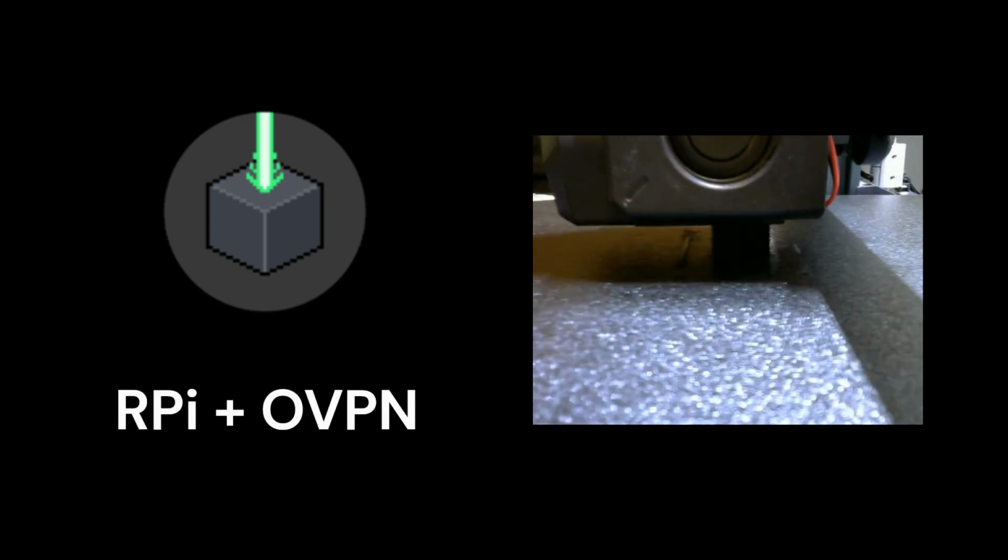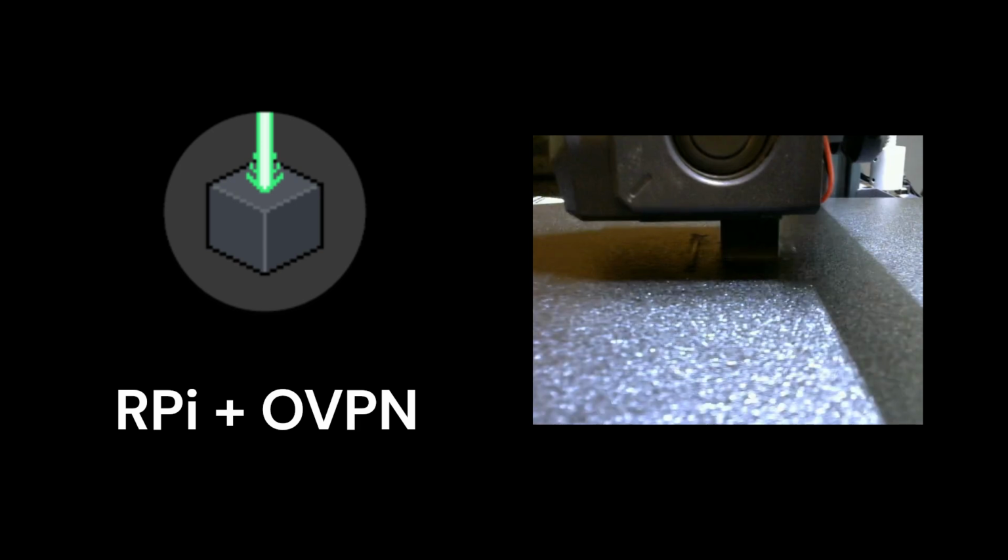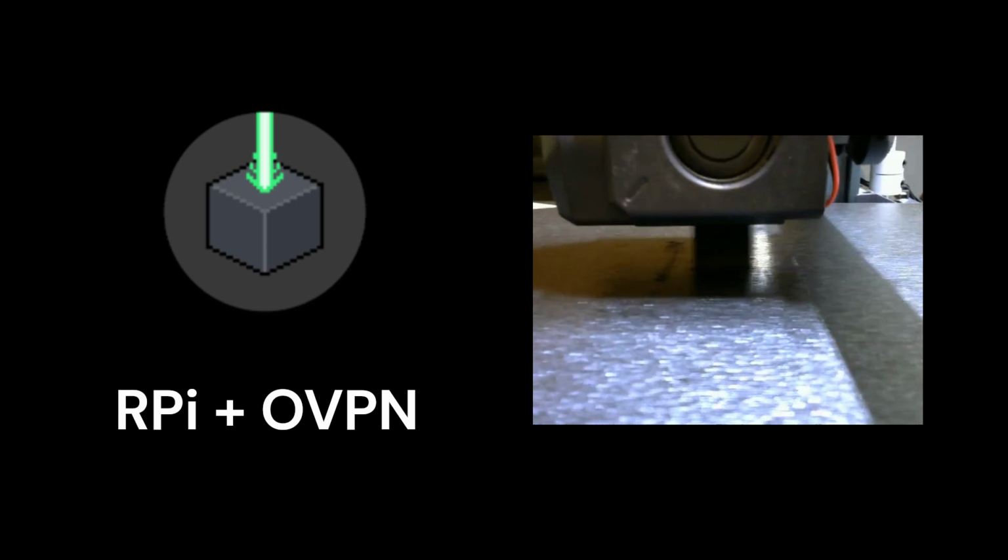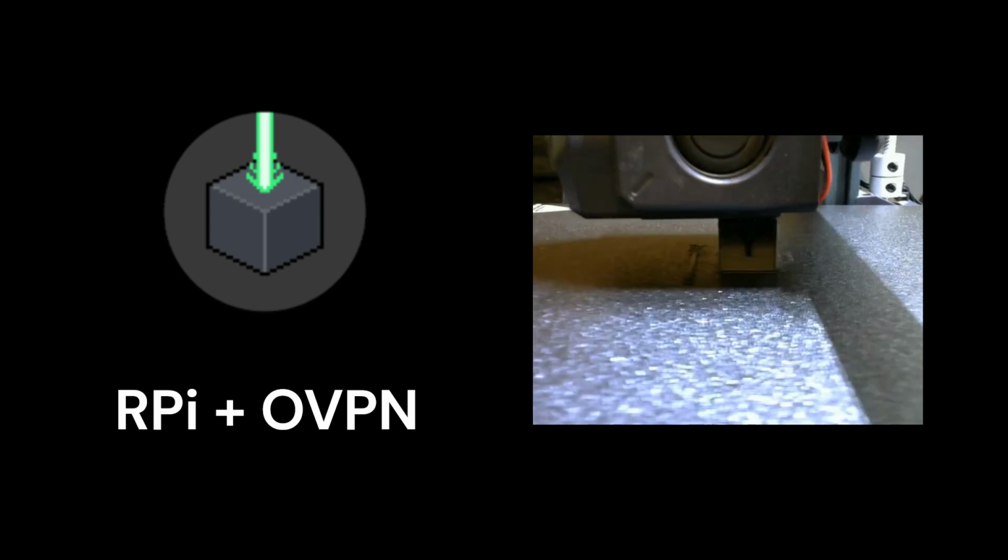We can slice and print remotely using NordVPN's MeshNet feature, but NordVPN is not the only option. You can use a Raspberry Pi and OpenVPN to set up your own method of connecting back into your home network while you are away. And luckily, there are plenty of tutorials out there for how to set this up.